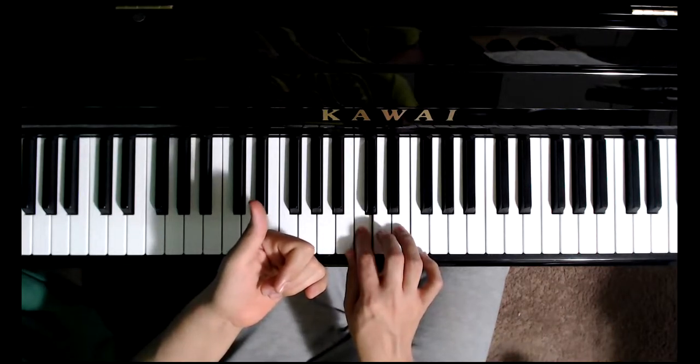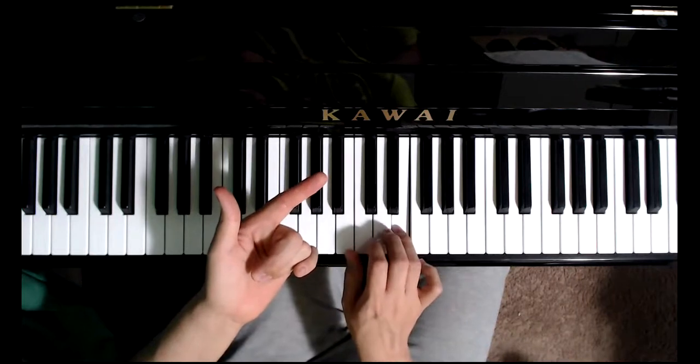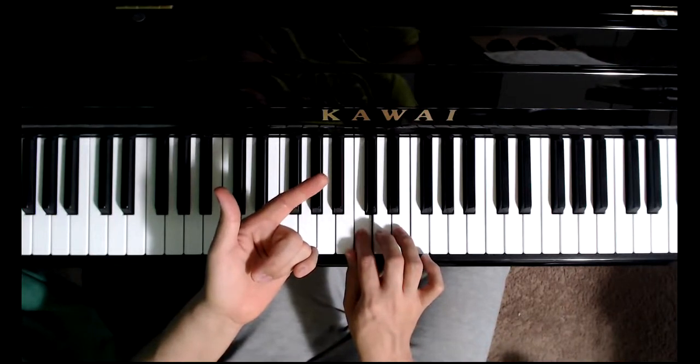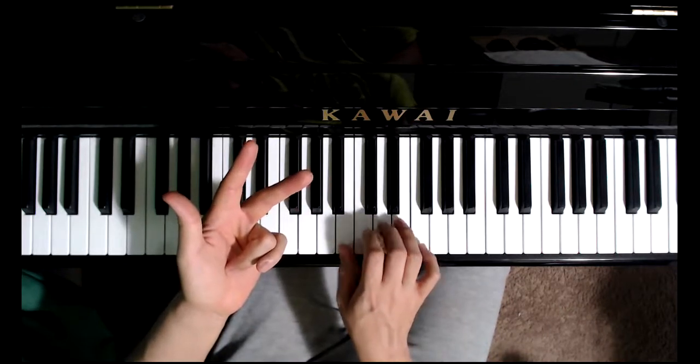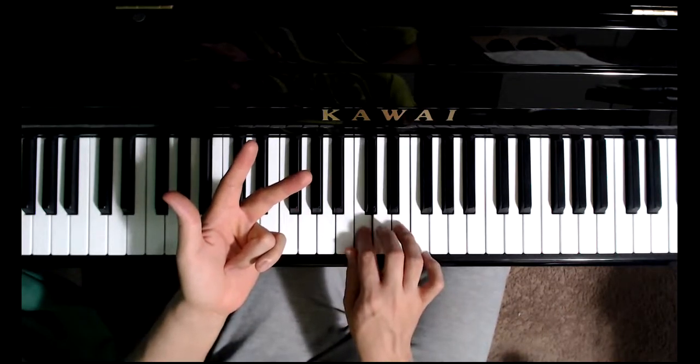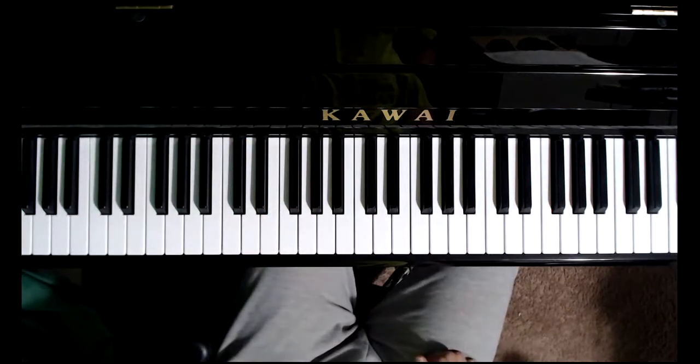Good. Were the intervals the same? Third, fourth, down second. Were the direction the same? Repeat, down, up, down, down, yep. And with the diatonic, they were all white keys, so yes, all 4 elements were the same.